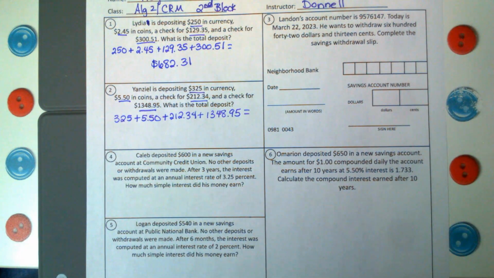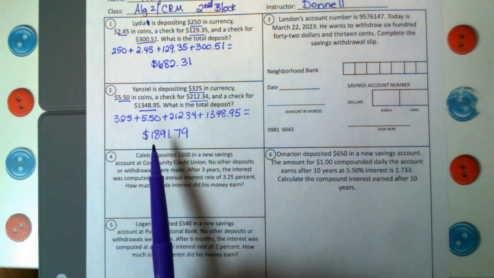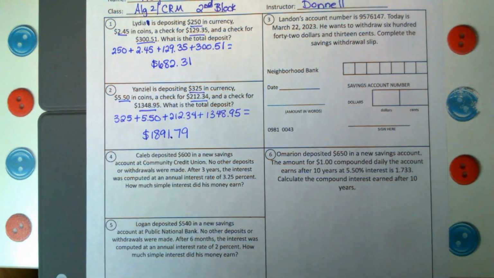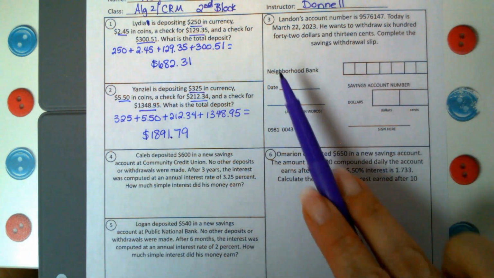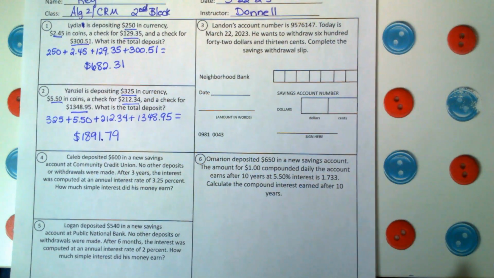So I just have all 4 of those numbers. I'm going to put them in my calculator. I'm going to put the answer. All right, so I got the answer. When I added all those numbers together, I got $1,891.79. Okay, number 3 is over here. So I'm going to go ahead and move over to number 3.